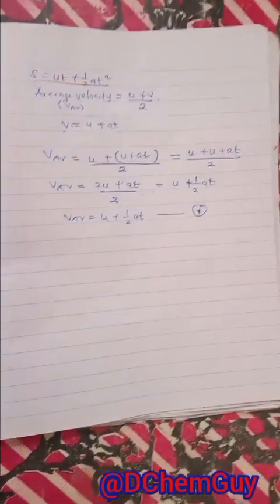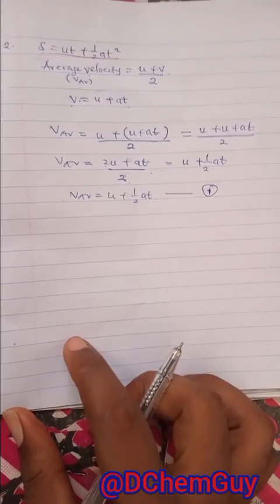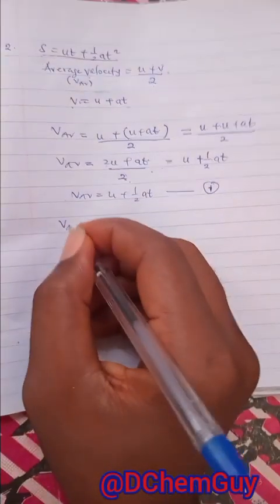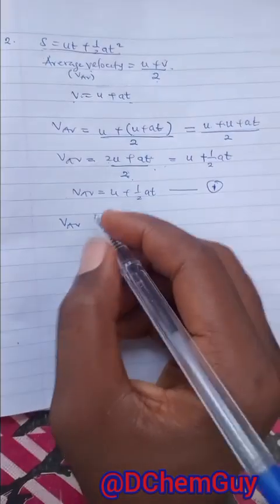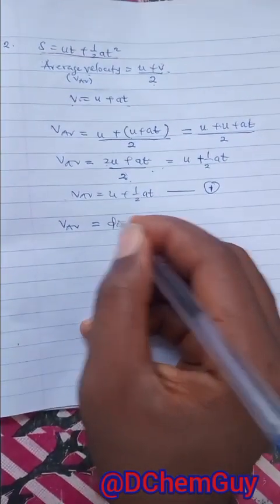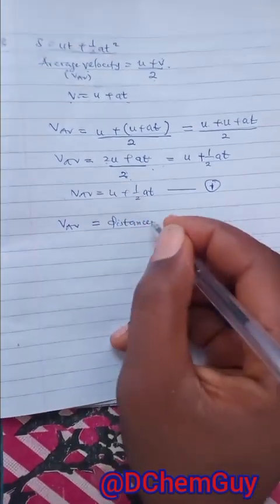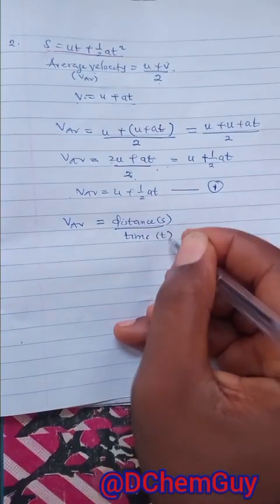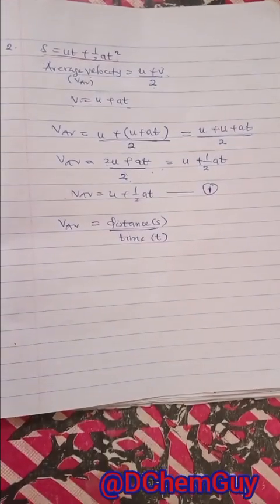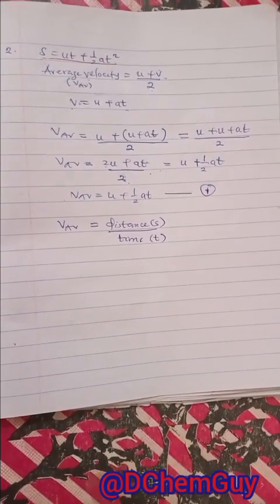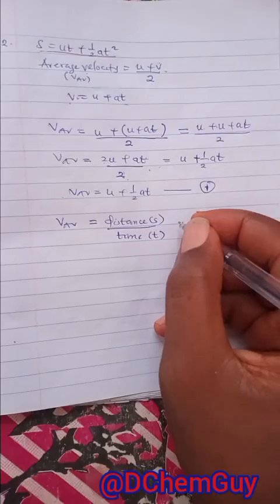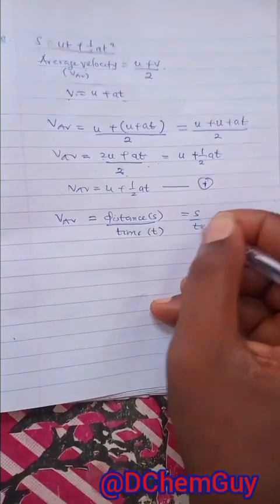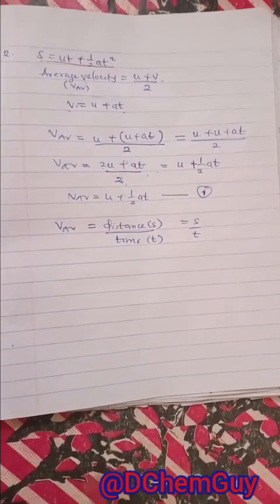So now we also know that v average, that is average velocity, can also be distance, that's s, all over time t. Okay, v average equals s over t.